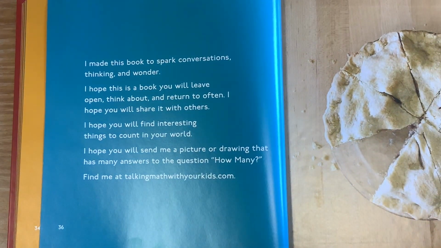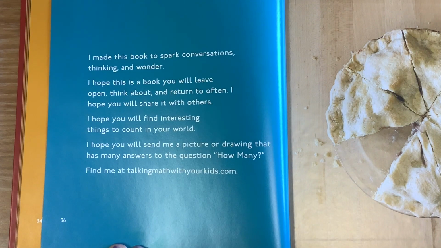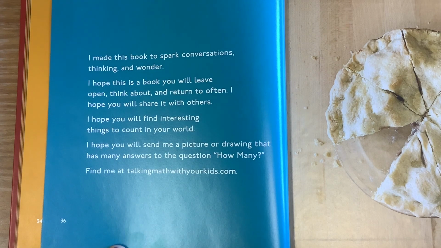I made this book to spark conversations, thinking, and wonder. I hope this is a book you will leave open, think about, and return to often. I hope that you will share it with others. I hope you will find interesting things to count in your world. I hope you will send me a picture or drawing that has many answers to the question, how many?